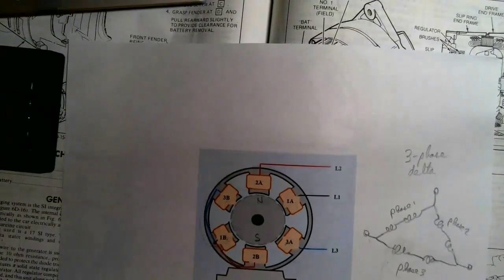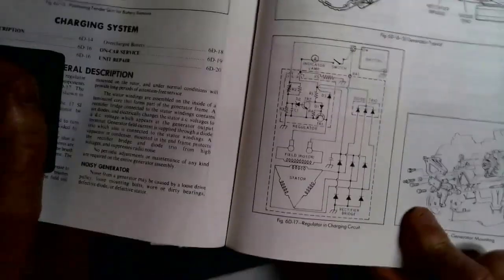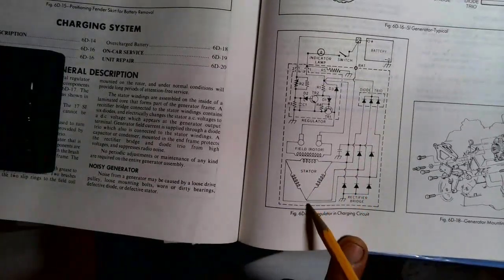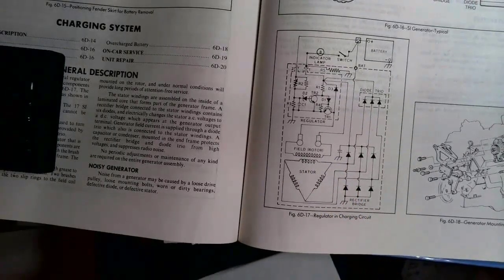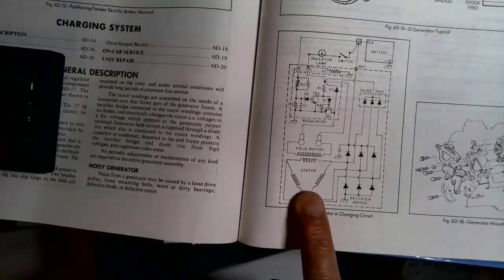And why do I show that? Well, because this particular alternator has the three-phase AC configured in the delta configuration. That's why I mentioned that. It's three-phase AC, in the delta configuration in this particular alternator.